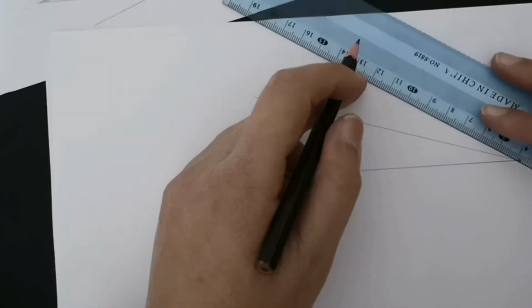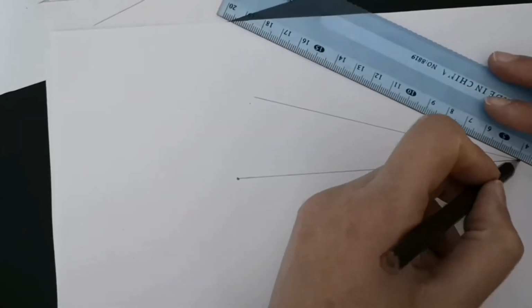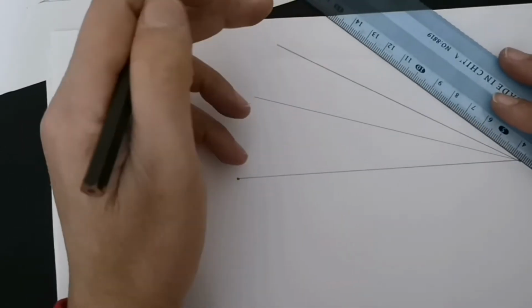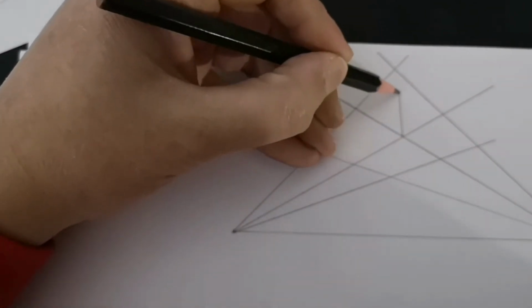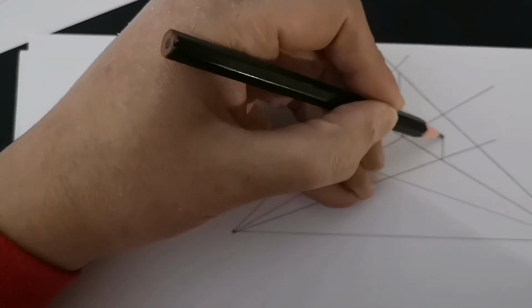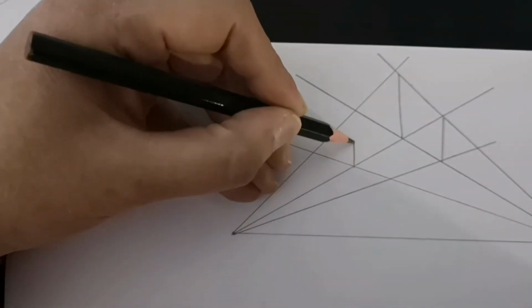And in nature, the horizon line is different. The horizon line separates the sky from the earth. The line separating the sky from the earth is the horizon line. At the end of this video, you will see an example of it.